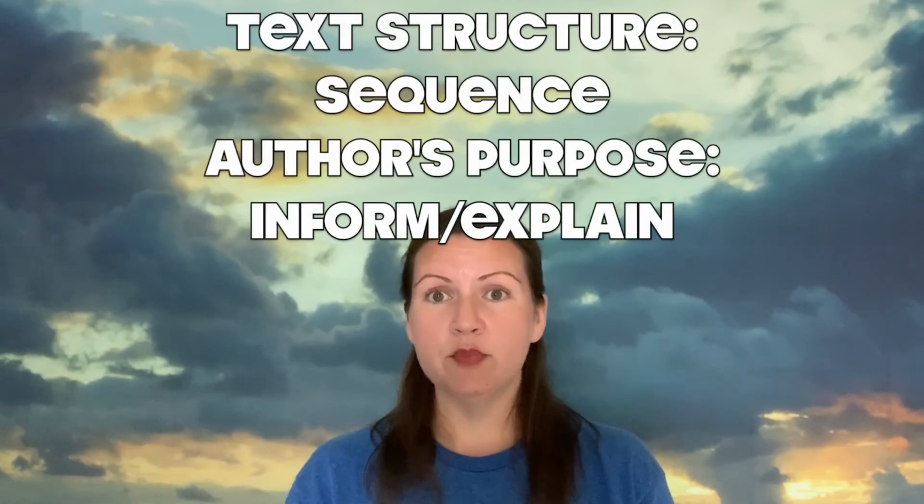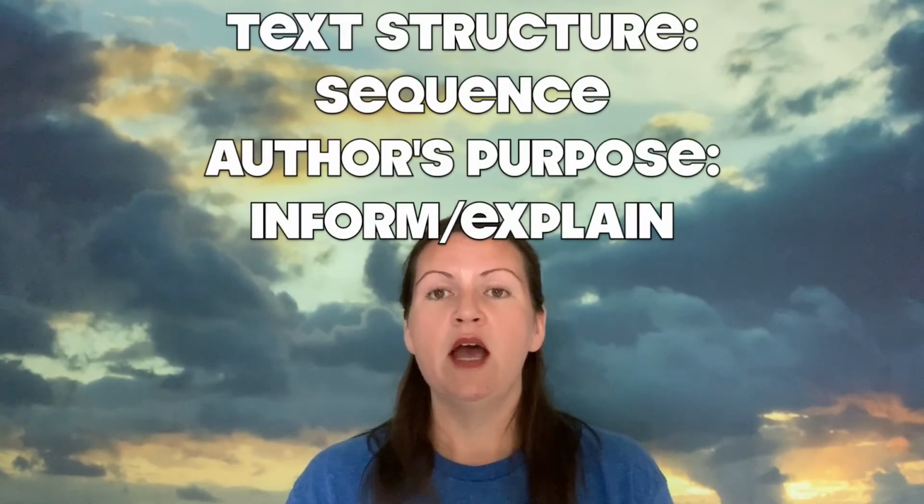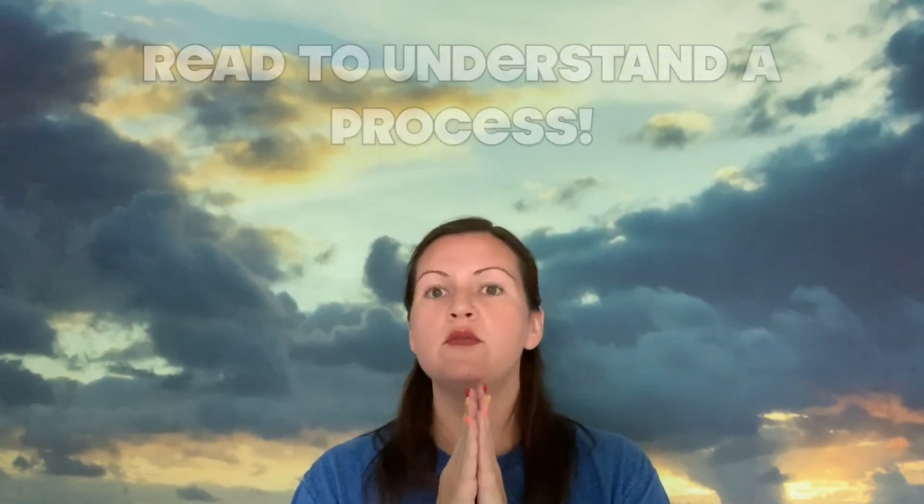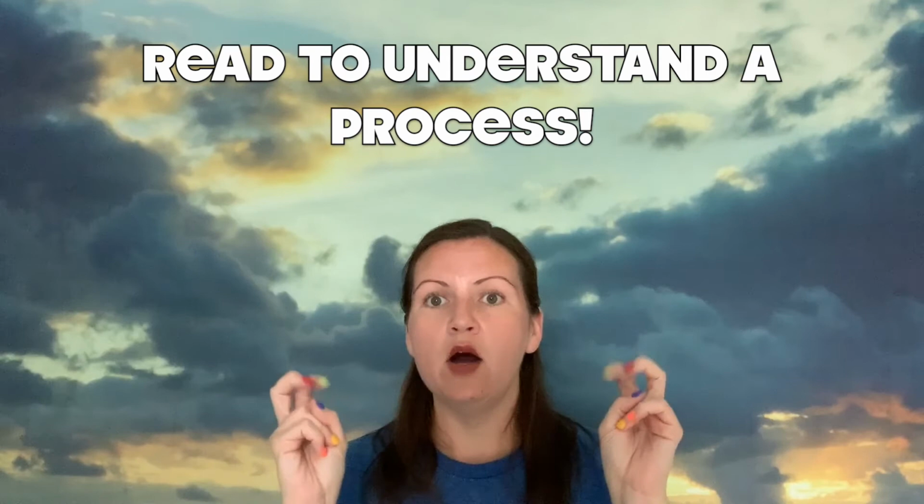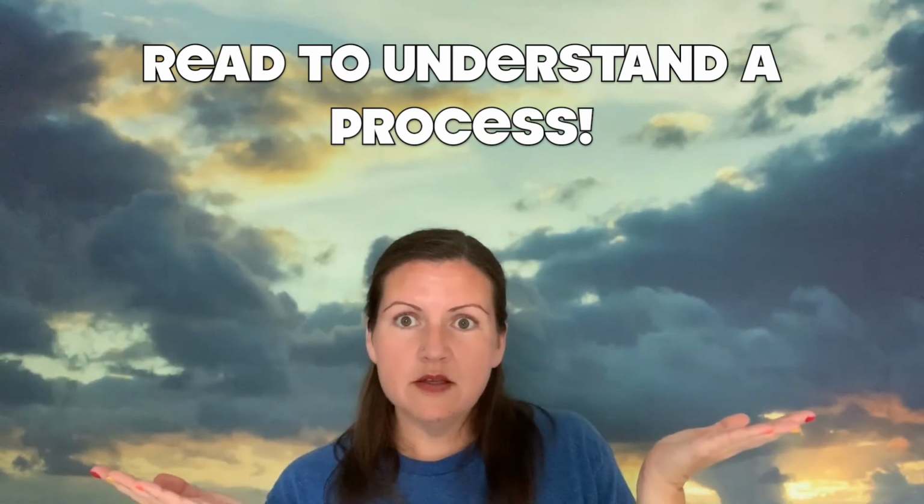But we also briefly talked about explain as an author's purpose and how that purpose was simply to describe steps to you, to give you guidance, directions. It's a how-to. Doesn't that sound like sequence? So sequence could be inform or explain. With our purely informational text, we are just gaining understandings of new concepts and information.